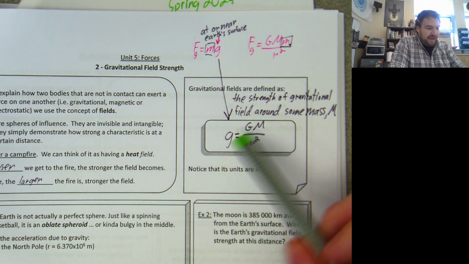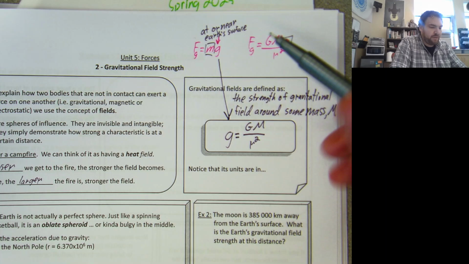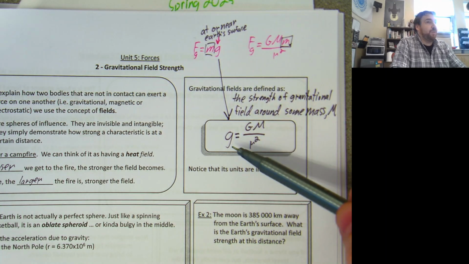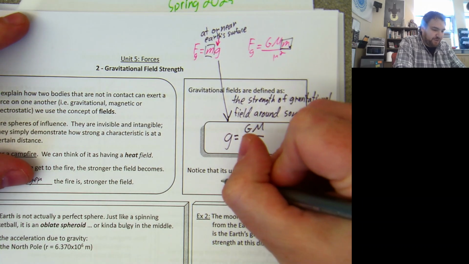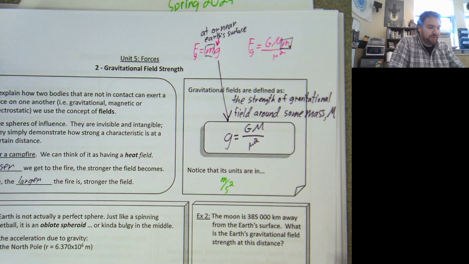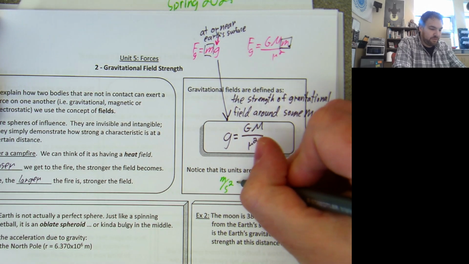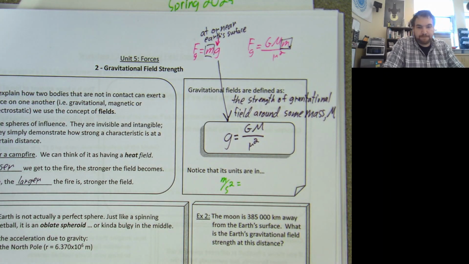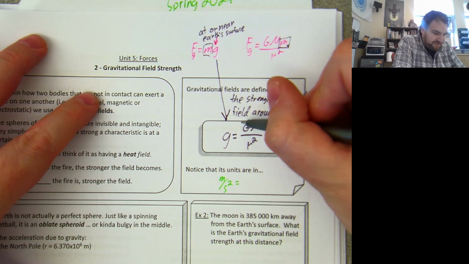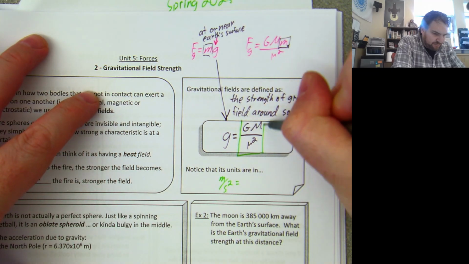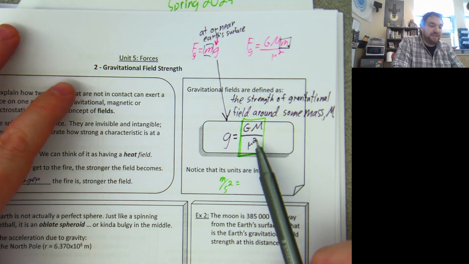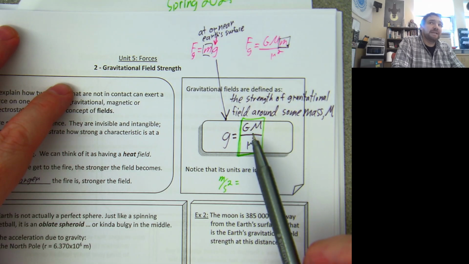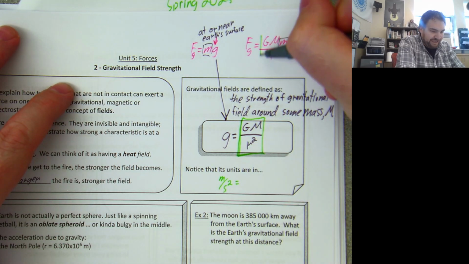If you take a look at the units on this thing, originally we said that g was an acceleration, and accelerations have units of meters per second squared. But if you look at this piece here, this piece of the equation is equal to this piece of the equation.